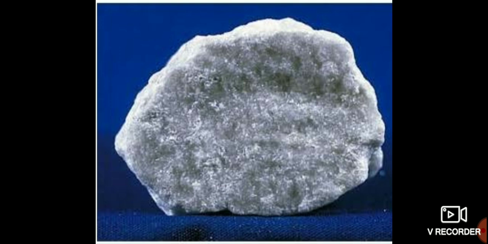Then the conduction of heat and electricity. Metals are good conductors of heat and electricity, for example silver and copper, with the exception of tungsten only. Next one is solubility. Metals do not dissolve in liquid solvent.